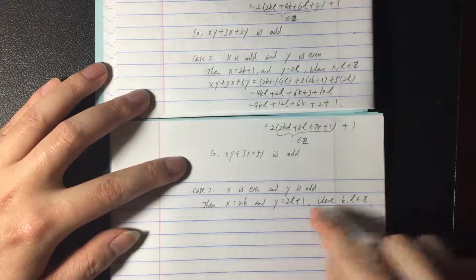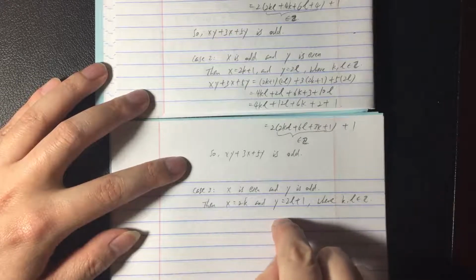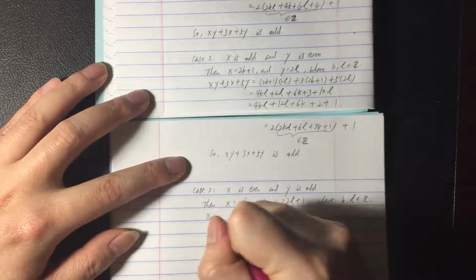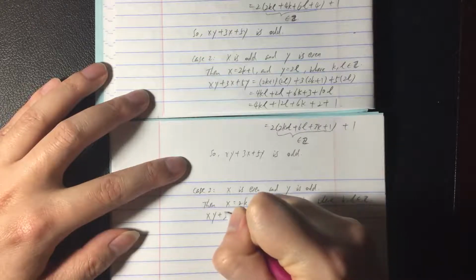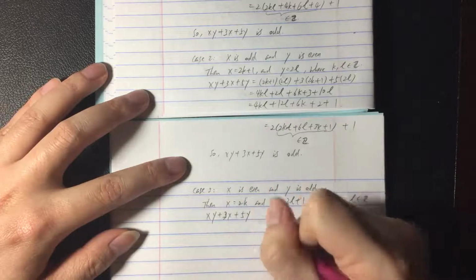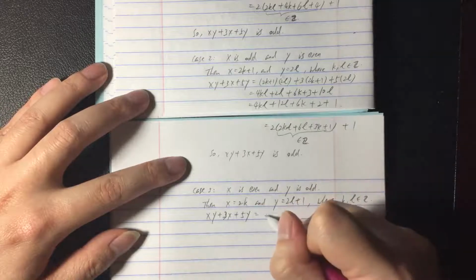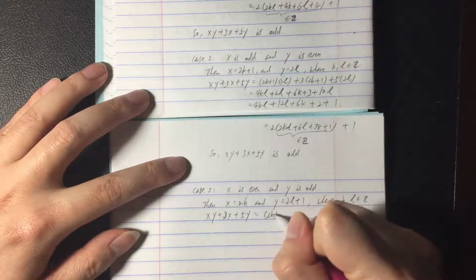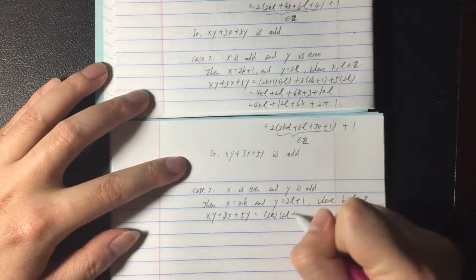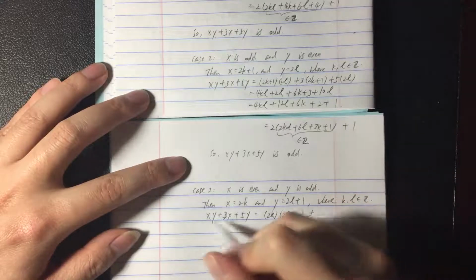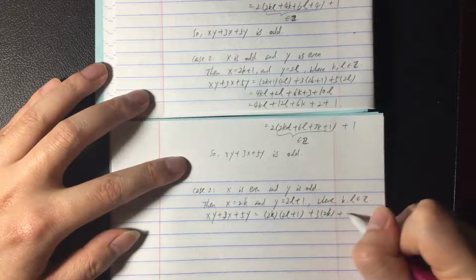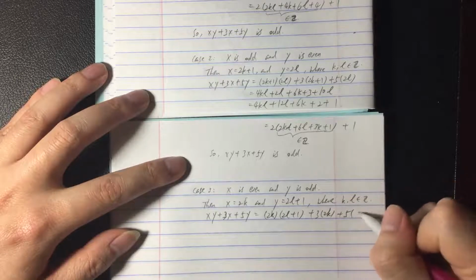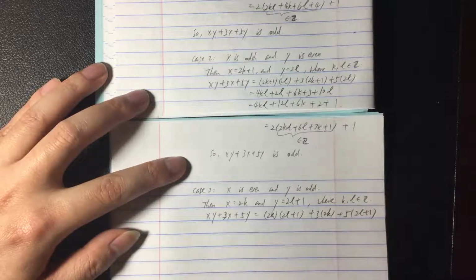So next, we plug in x and y into the expression xy plus 3x plus 5y. X is 2k, y is 2l plus 1, plus 3 times x is 2k, plus 5 times y is 2l plus 1.